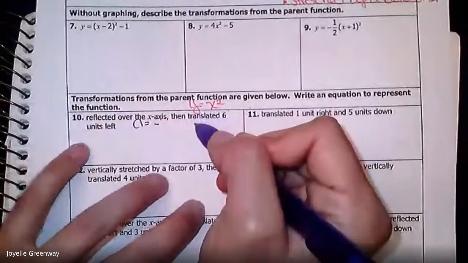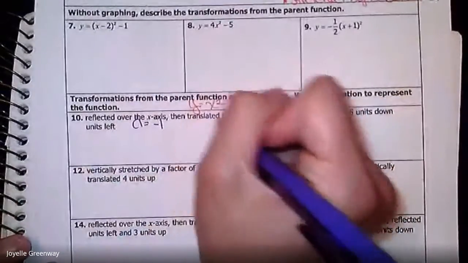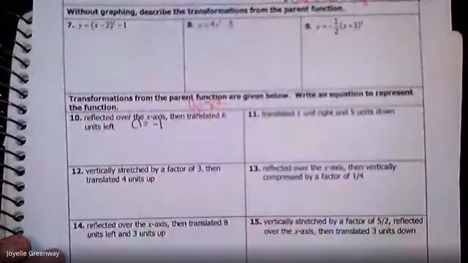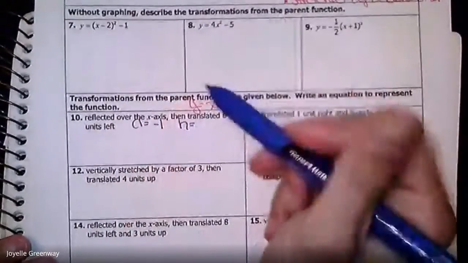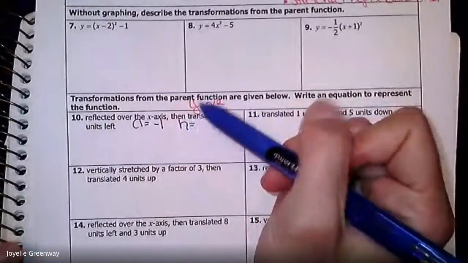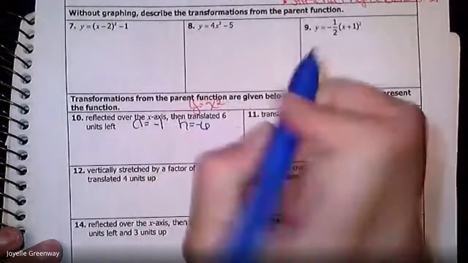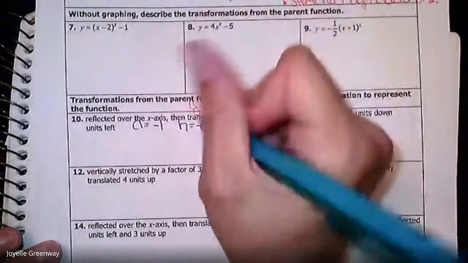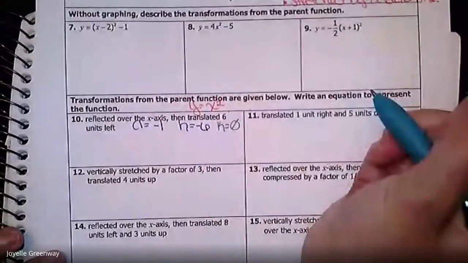It doesn't talk about being stretched or compressed, so my a value is -1. It's translated 6 units to the left, so my h value, because left or right is going to be your h value, is going to be -6. It doesn't talk about a vertical translation, so my k is 0.